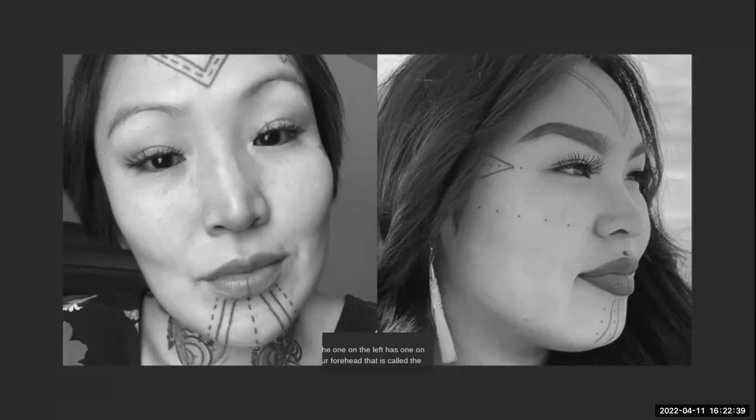So yes, it's very nice to see different cultures still trying to practice their tattoos today. These pictures were taken off of a history website where they did a photo shoot for these women and their traditional tattoos. Right.